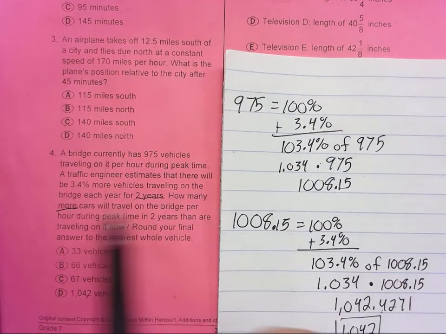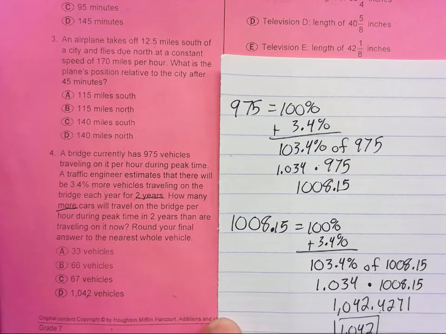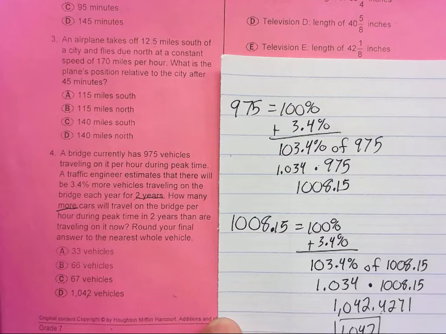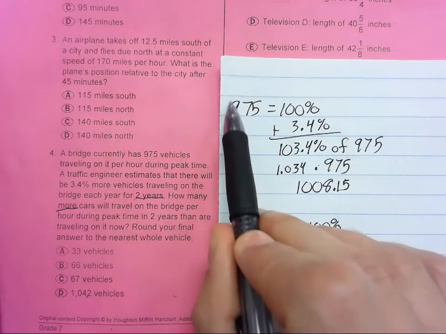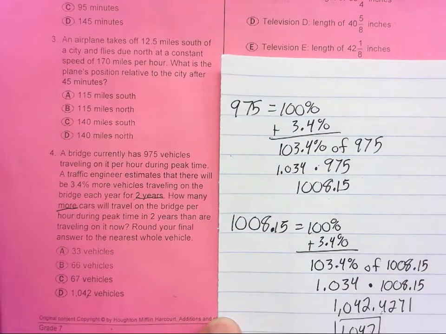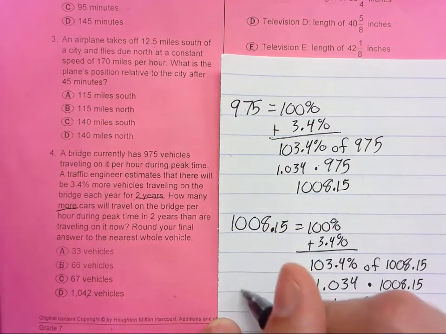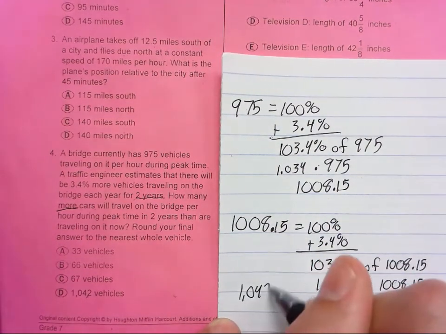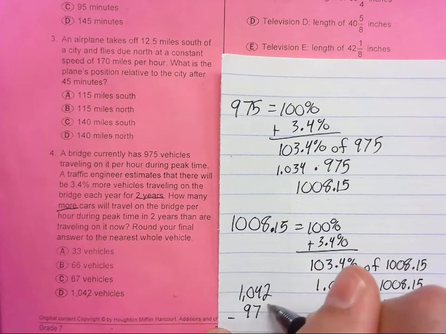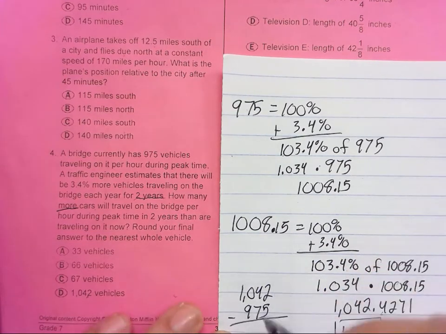How many more cars will travel on the bridge? This is how many total cars. How many did we start with? At the very beginning, we started with 975. So how many more do we have from where we started? And so we will do 1,042 minus 975 to find how many more.